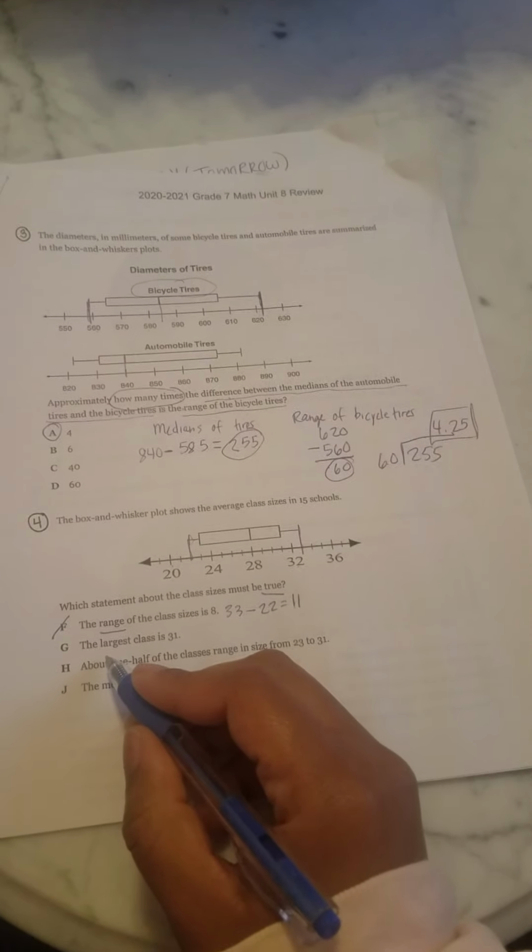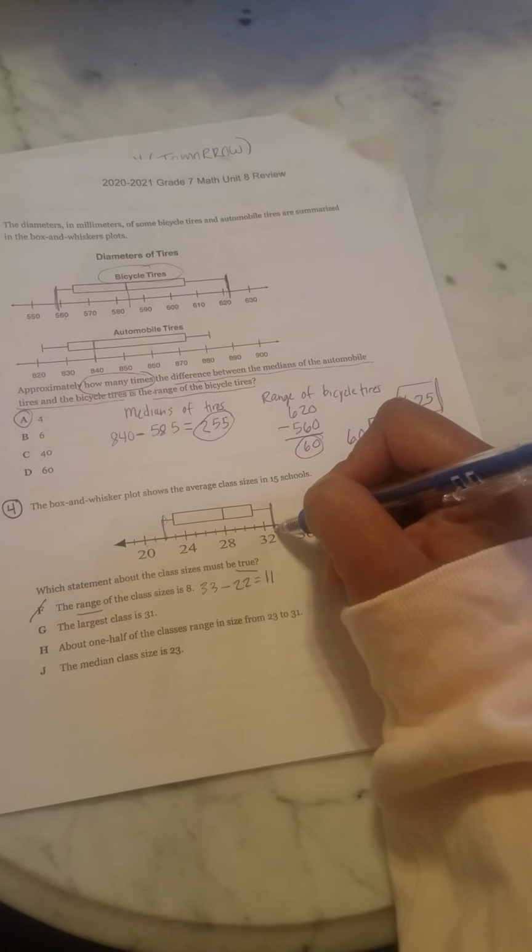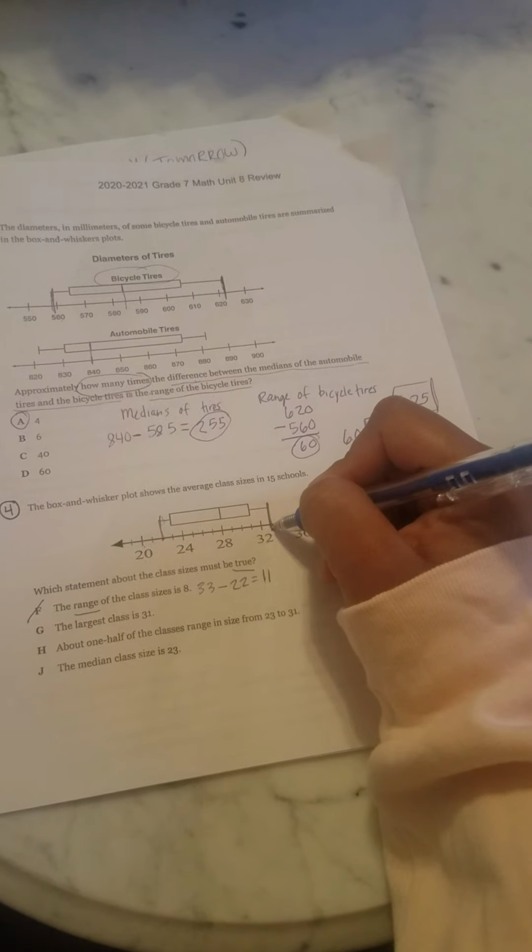G says that the largest class size is 31. That is not true. The maximum, or the largest one, is 33. It's past 32. It's 1 past 32, so it's not 31.